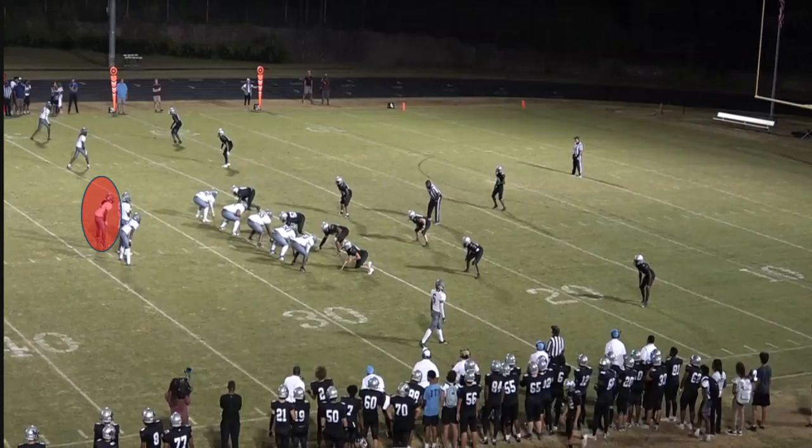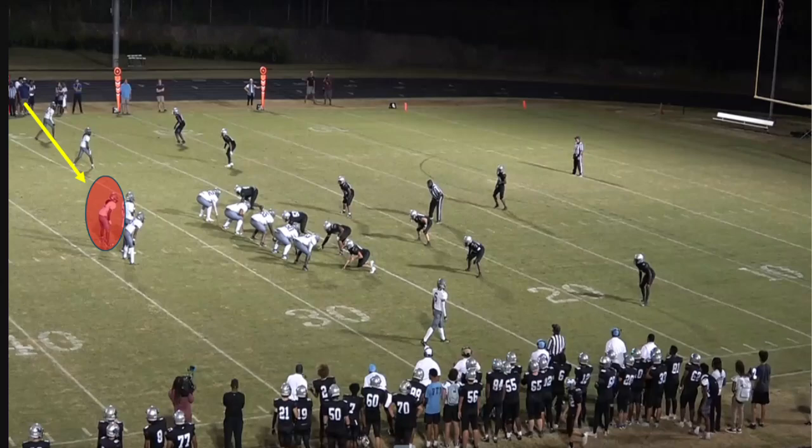On this play, our focus will be on the running back to the left of the quarterback that I have highlighted in the red shaded area. That will be the player that our focus will be on. So we've already established this player is not eligible to block below the waist.